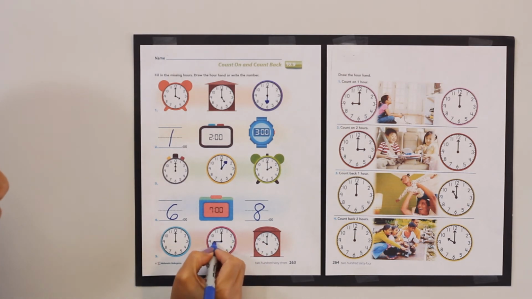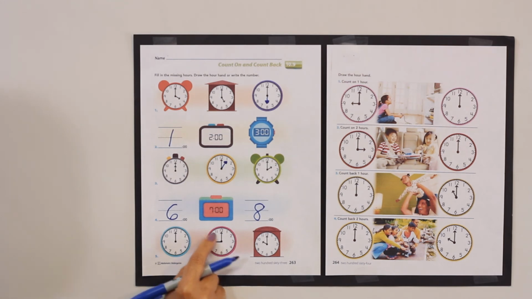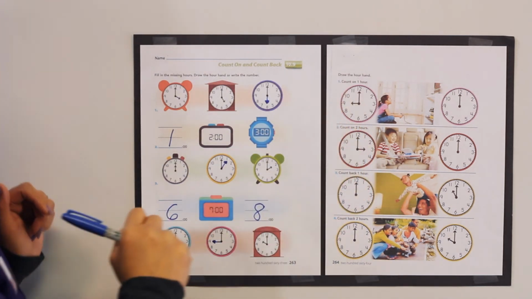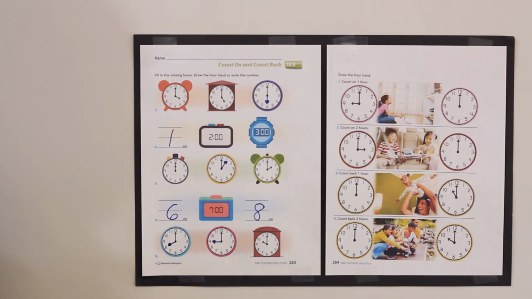So let's go ahead and draw an hour hand pointed to 9. Very good. So now I have 10 o'clock, 9 o'clock. What do you think is the next time? You're right, 8 o'clock. Very good. Now let's go to the back of your page. You are going to draw an hour hand. You are going to be very careful with your directions on each clock. They're not the same, they're tricky.